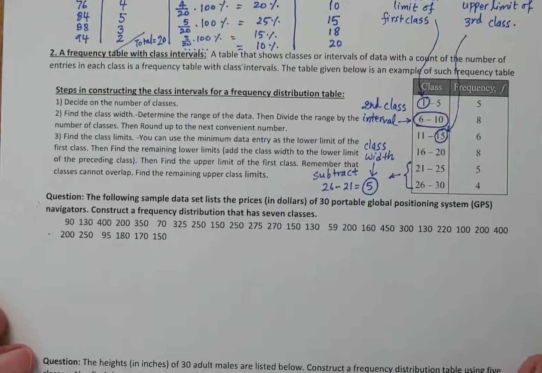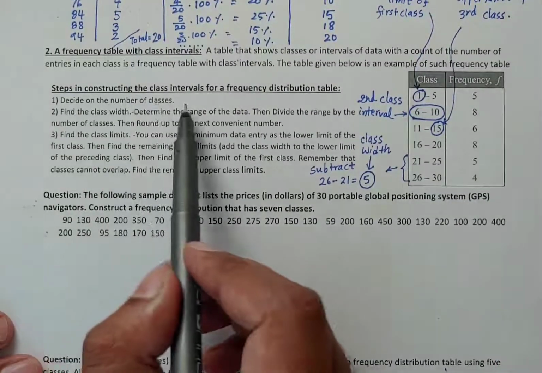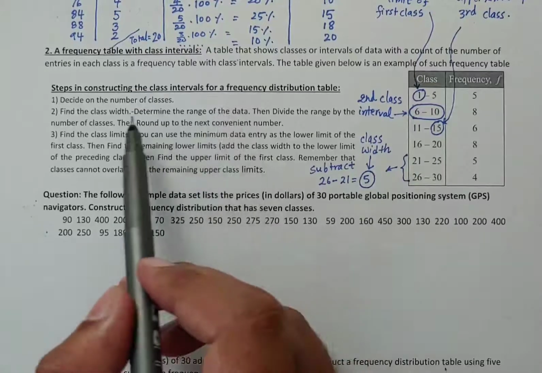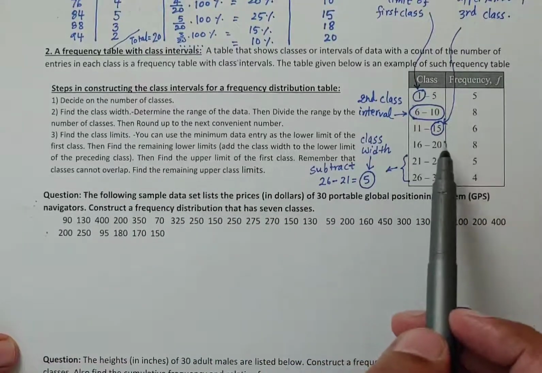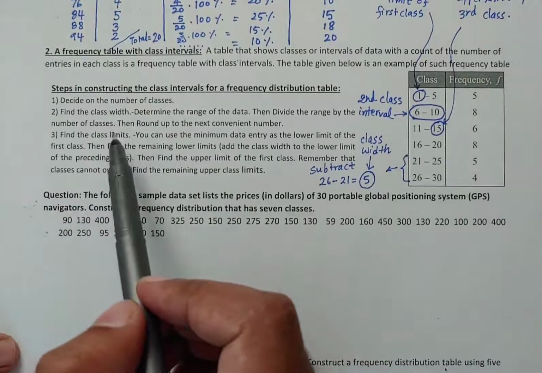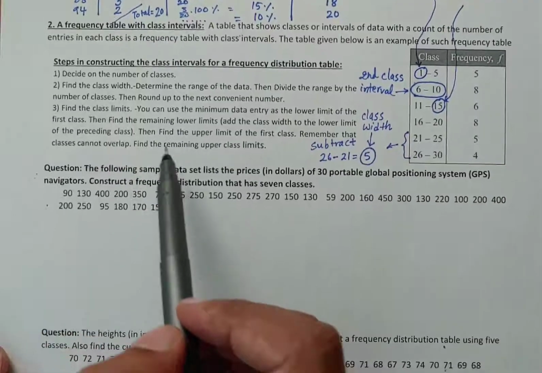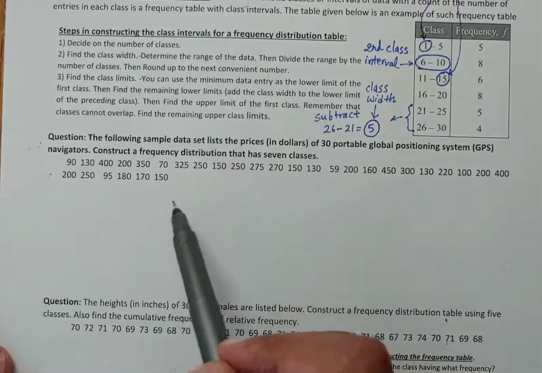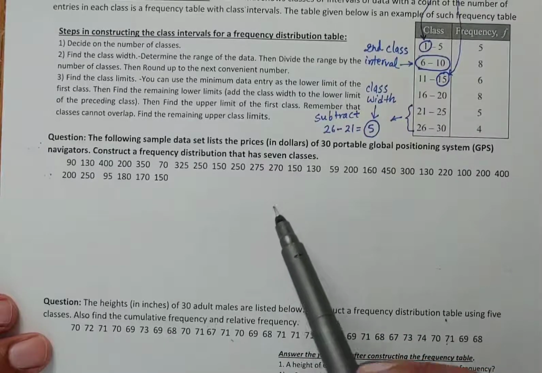Okay. Now, these are the steps in constructing the class intervals. So how do you construct the class interval? Here are the steps. I'm going to follow these steps to construct the class intervals and represent these data.